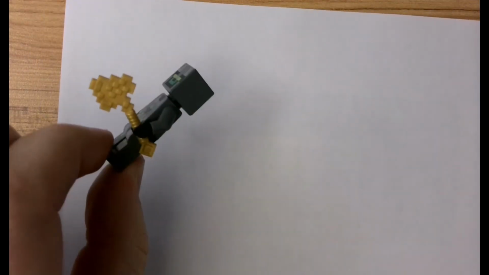This midterm review brought to you by Lego Minecraft person with a tool or something.